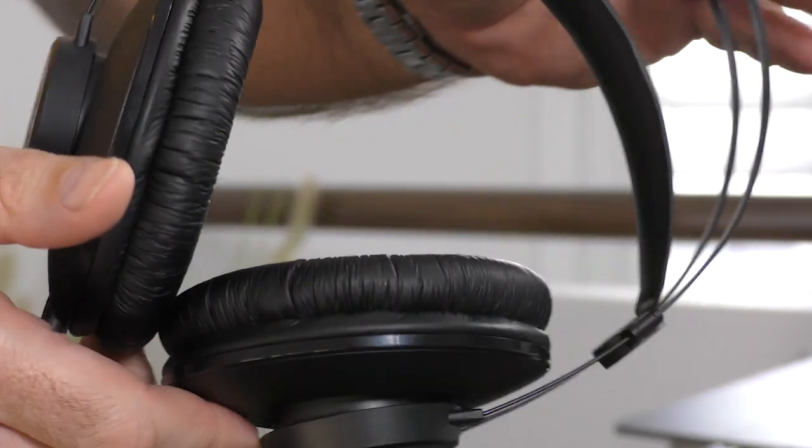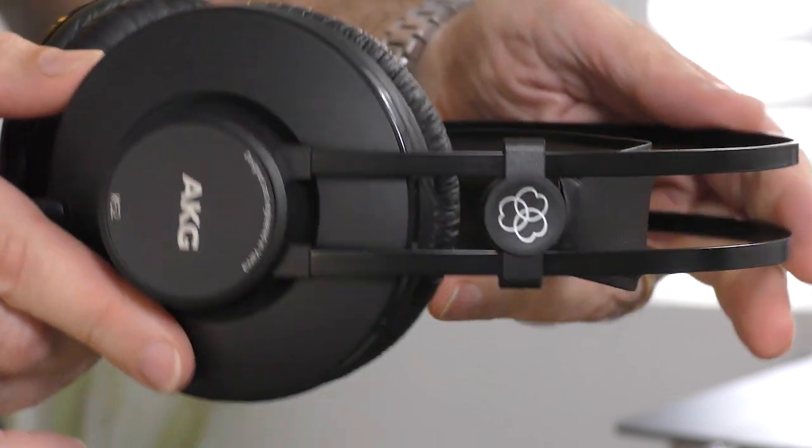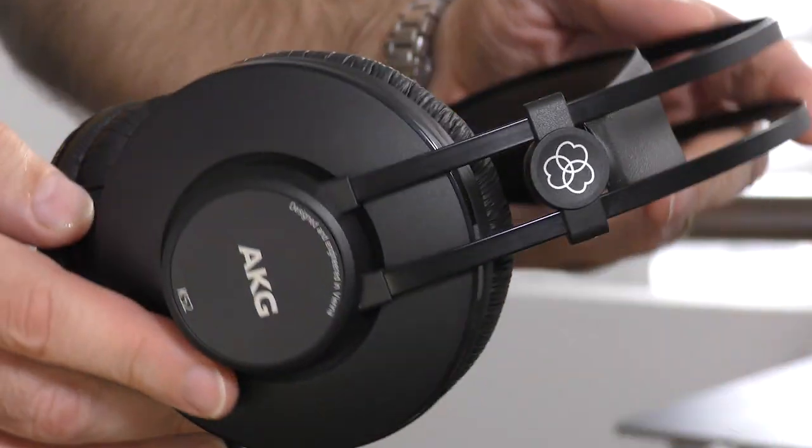Another thing to consider during your video edit is the use of a good set of studio reference headphones to listen to the audio whilst you're editing. I've got the AKG K52 here in my hands. These will set you back around $50 US, which is a very small investment to help you get much better audio out of your projects.